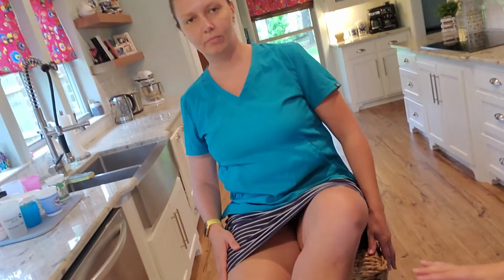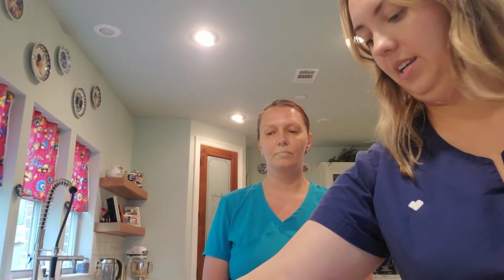I'm going to perform the heel to shin test. Lie down, put the heel on the shin, slide down the shin, and the opposite leg. My client does this smoothly on each shin.